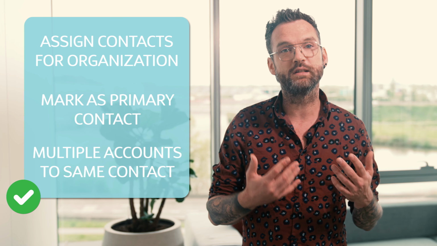Besides these changes in the data model, a lot of logic is added to the Customer Engagement app as well, both on the front end on the forms as in the back end. Allow me to give you two examples.